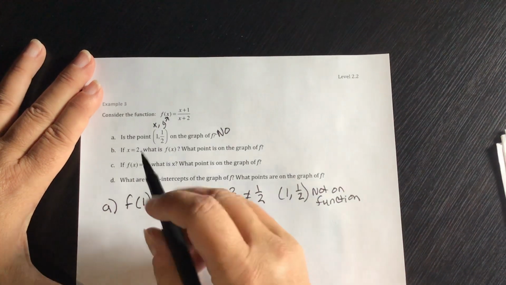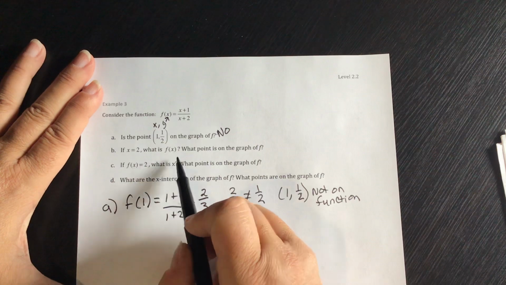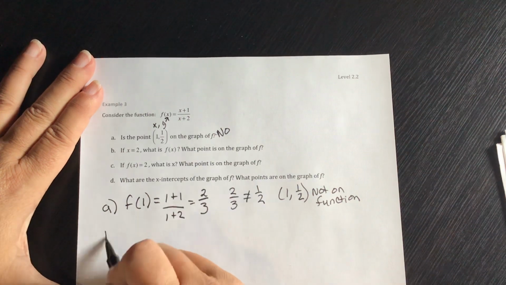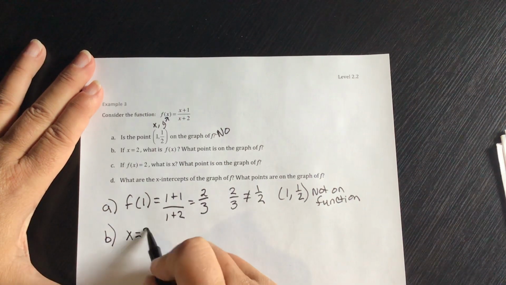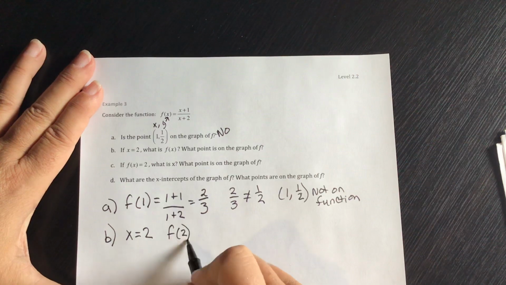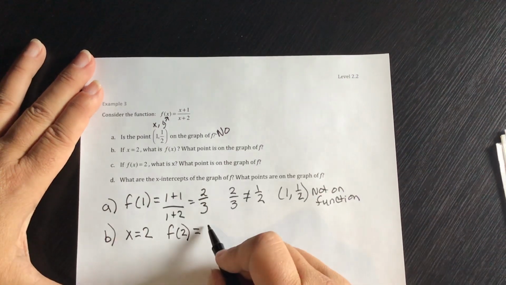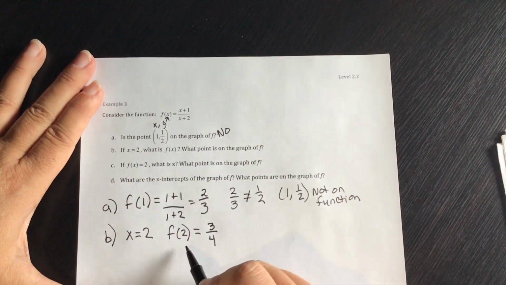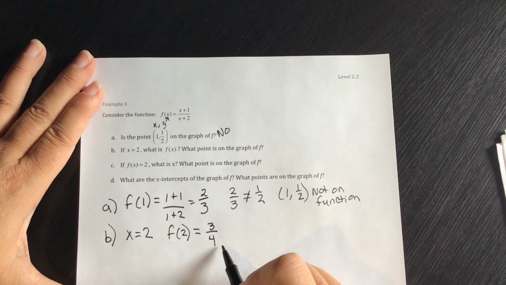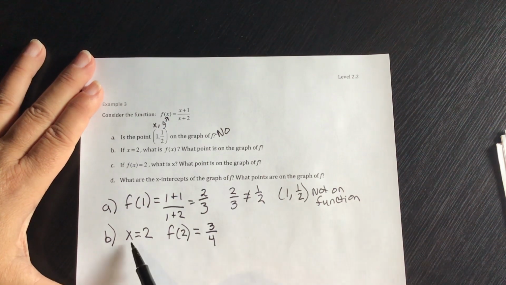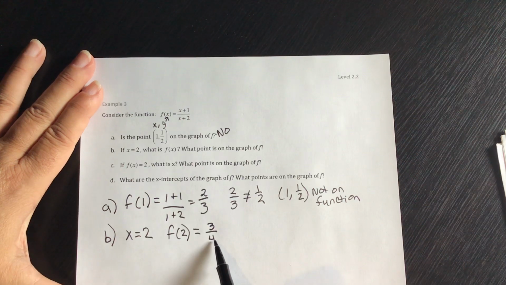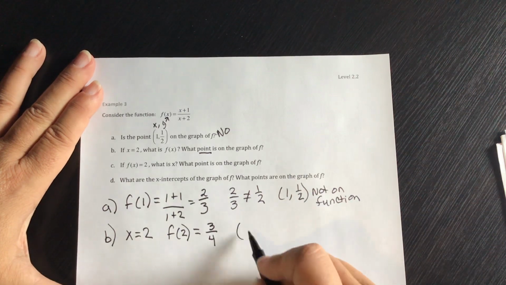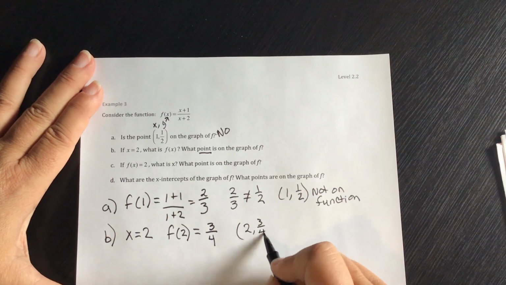Part B says, if x equals 2, what is the value of the function at x equals 2? So in part B, x equals 2, so I'm finding f of 2. If I plug in 2, 2 plus 1 is 3. If I plug in here, 2 plus 2 is 4. And this is our y value. So at x equals 2, the y value is 3/4, and the point on the graph would be 2, 3/4.